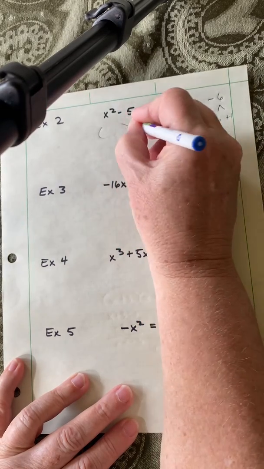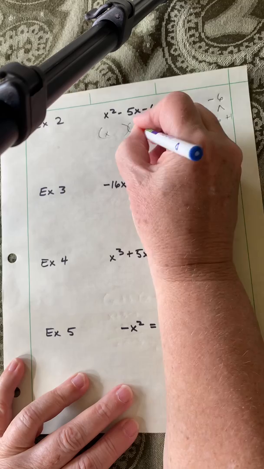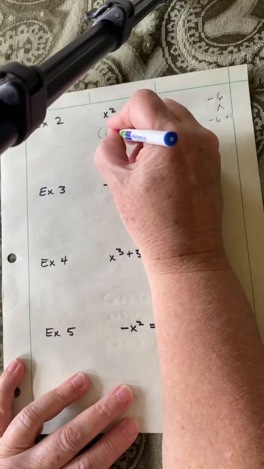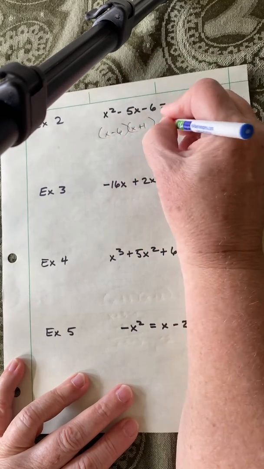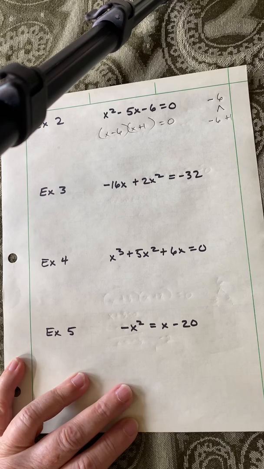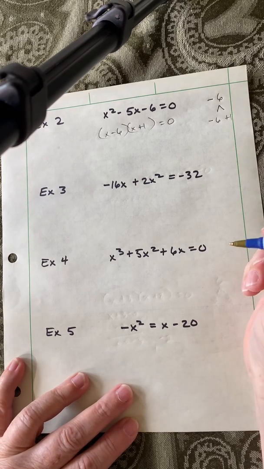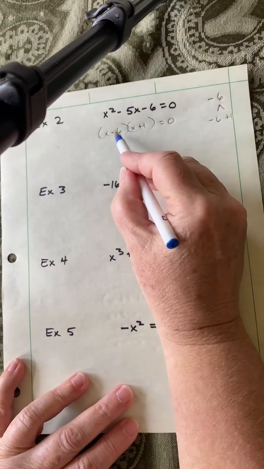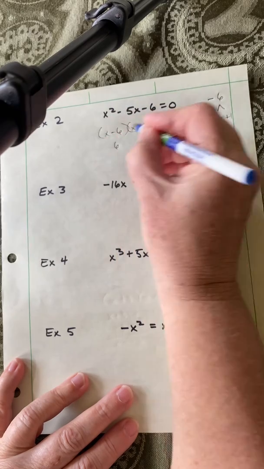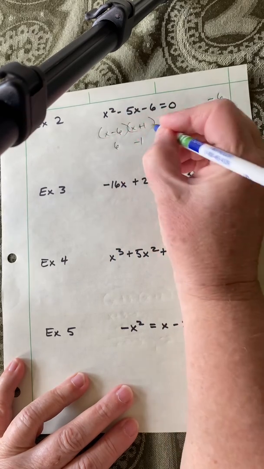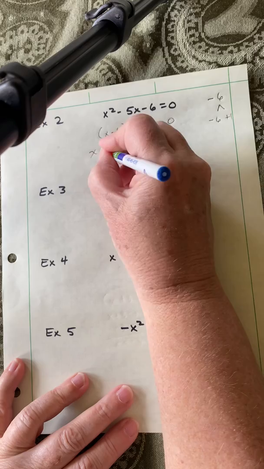Okay, so here's my template, putting in the -6 and the +1, and it's equaling 0. Now we're going to use our zero factor property. So if I solve this one, it will give me a +6. If I solve that one, a -1.